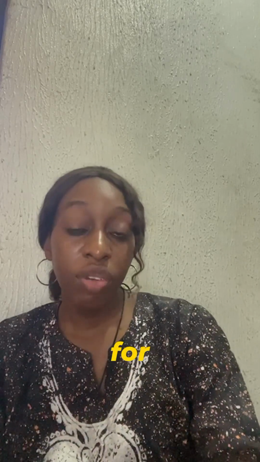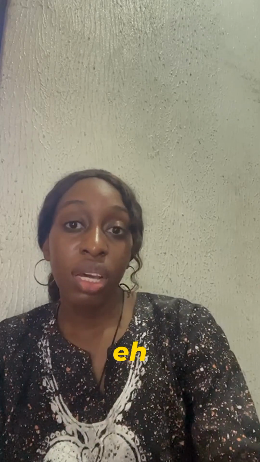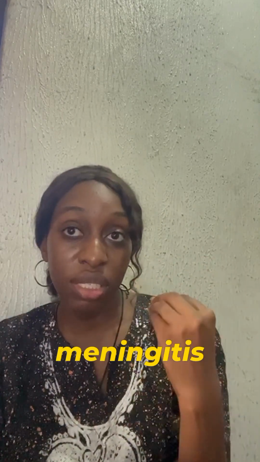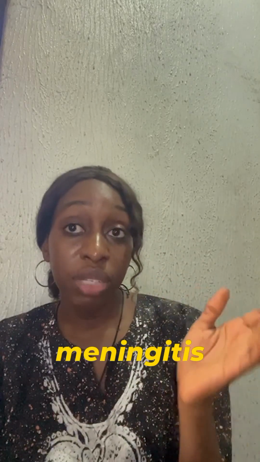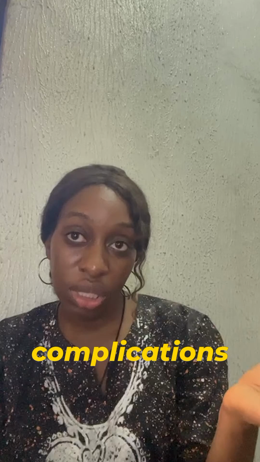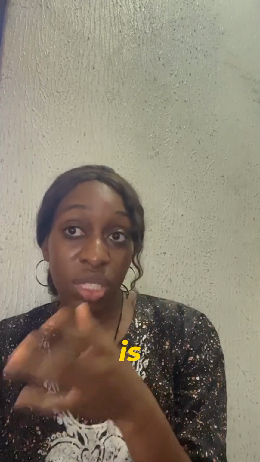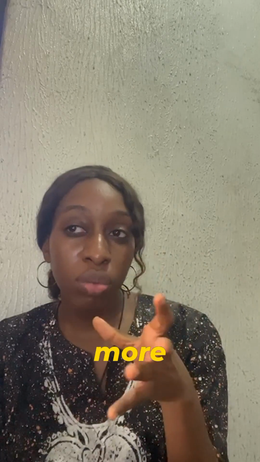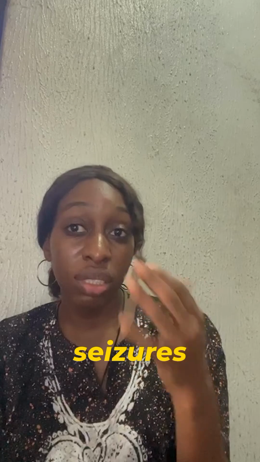For the differential diagnosis, other conditions could show the same symptoms that we see in acute bacterial meningitis, for example, viral meningitis, which is usually milder and often comes without severe complications. Then we have encephalitis, which is the inflammation of the brain tissue itself, often coming with more confusion and seizures.